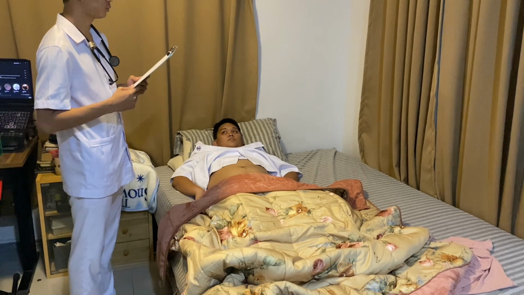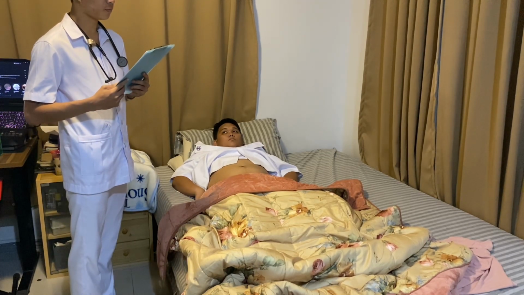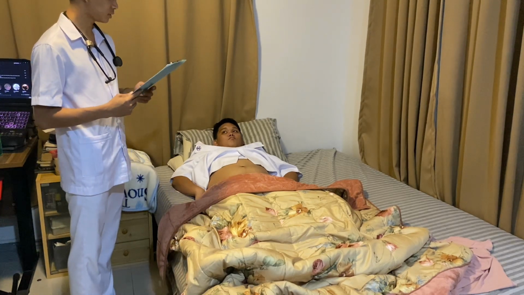The next step I'm going to do is to auscultate for bowel sounds. Use the diaphragm of the stethoscope.